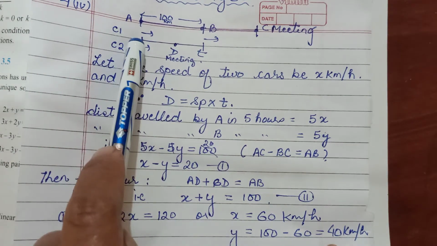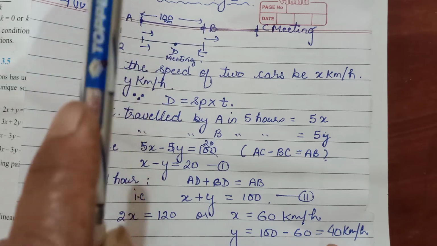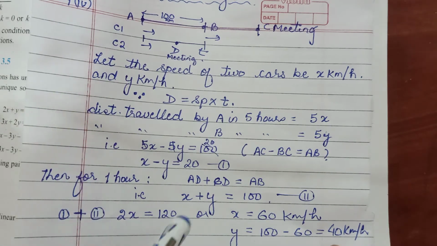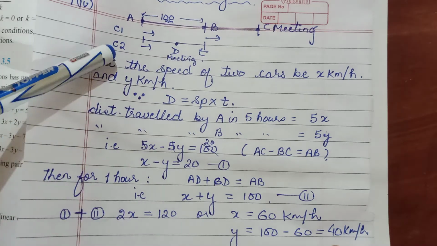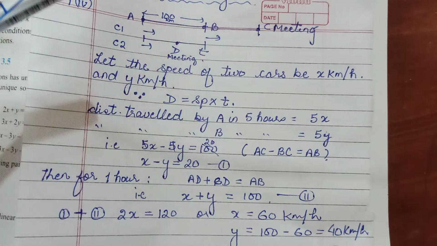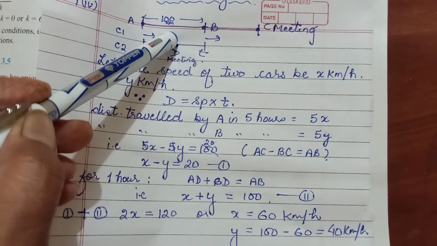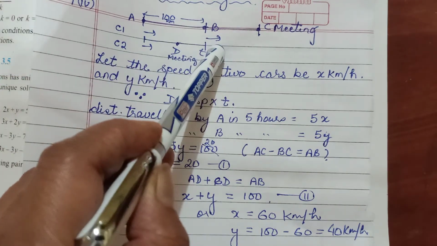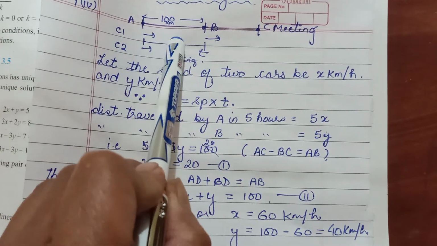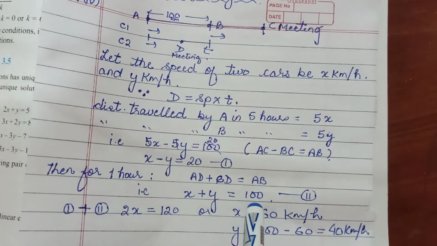दूसरे case में अब यह length हम निकालेंगे AD. AD is the distance traveled by car A in 1 hour, which will become only x. Distance traveled by A in 1 hour would be 1 into x, which will be x itself. Distance traveled by B will be 1 into y, which will be y itself. And this distance AD traveled by car 1 and BD by car 2. So this total length AD plus DB is AB, which is 100. So x plus y is equal to 100.